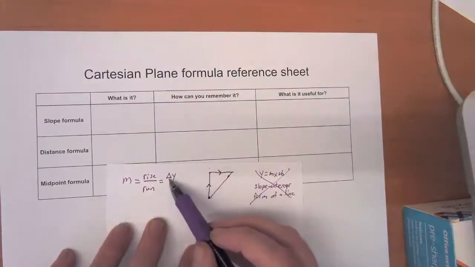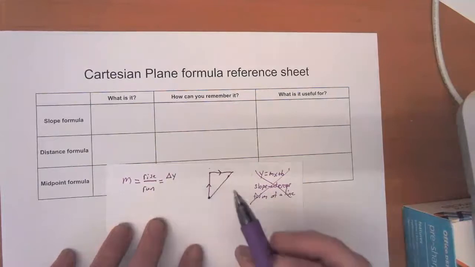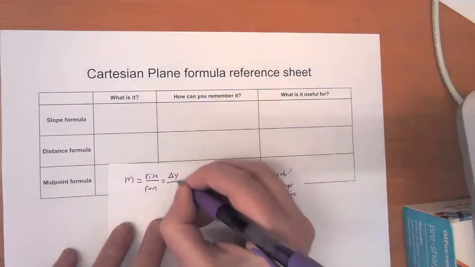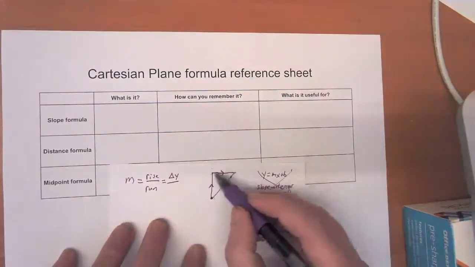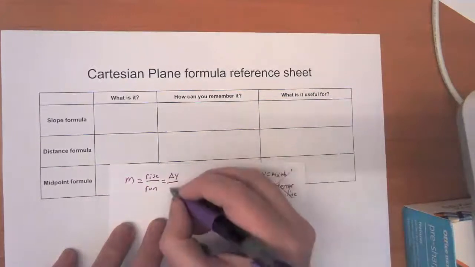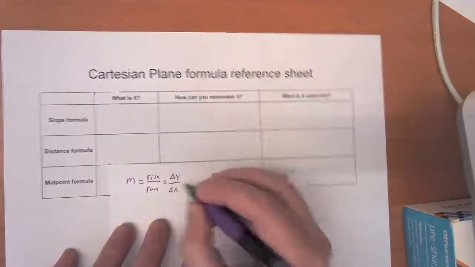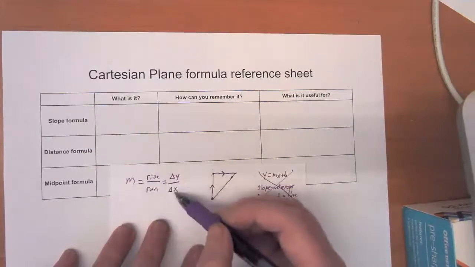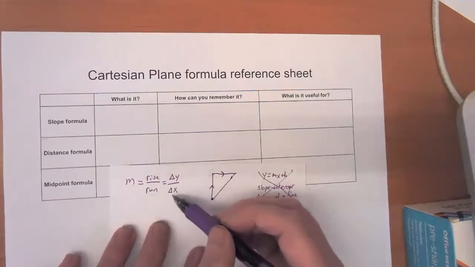We read this as delta y. Delta is a letter in the Greek alphabet like pi is. And then the run is the change in the x coordinates between the two points. So you might think that the slope is rise over run, and that might help you think that it's delta y over delta x.